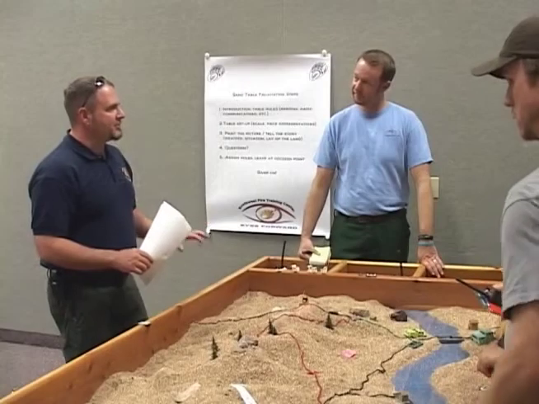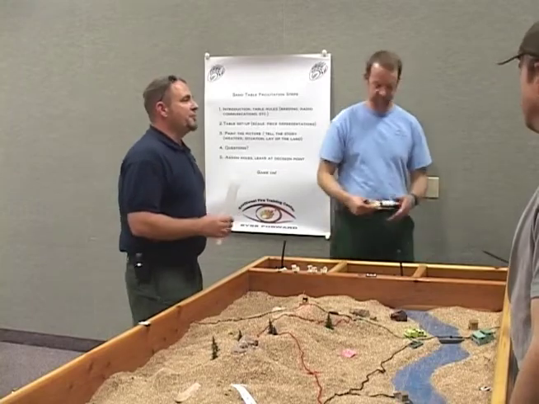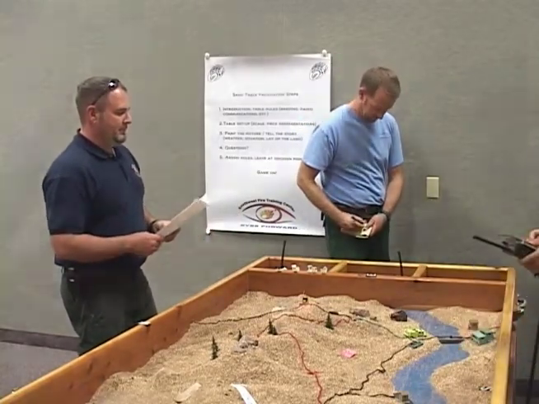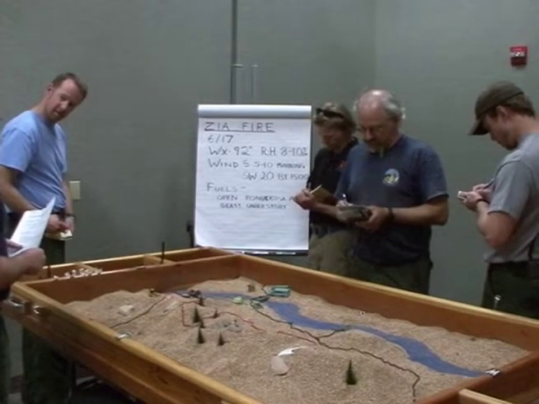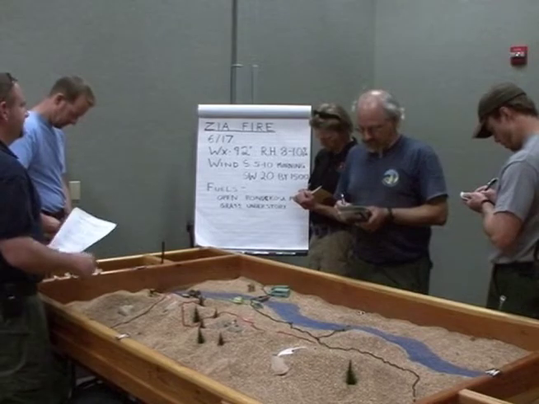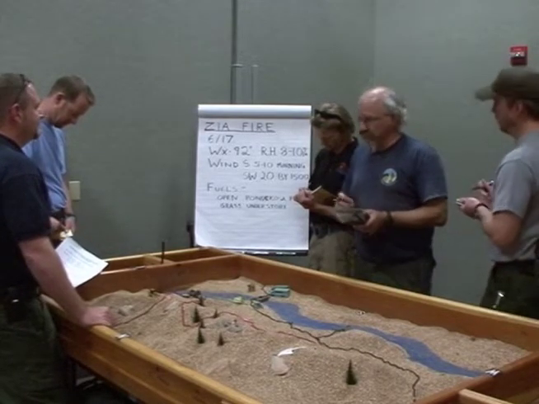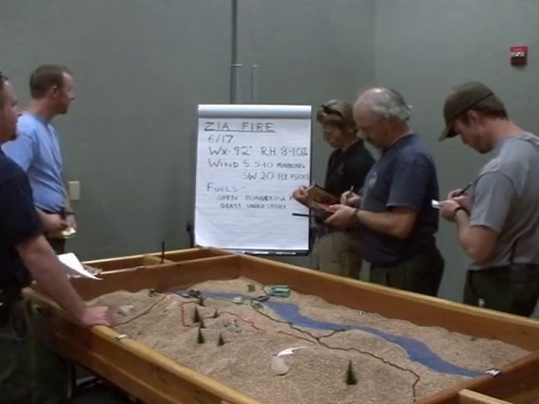Always paint a picture. That is, tell the story for your role players. I'm going to go ahead and start painting a picture for you guys. All right, so you're in northern New Mexico. You are a division supervisor assigned to Division Bravo on the Zia fire. And I do have some things written up here, so you guys have that for your reference.